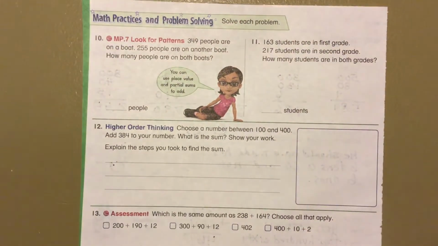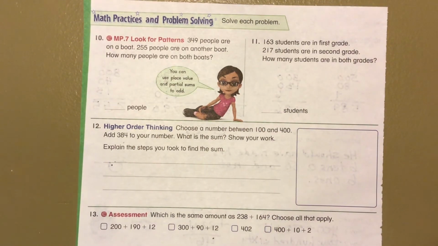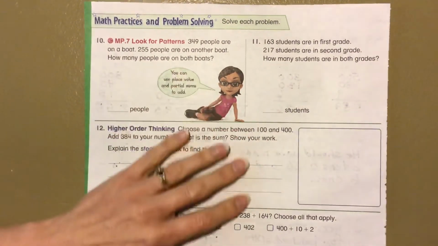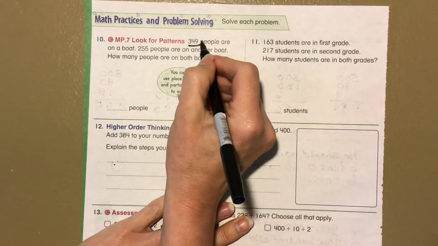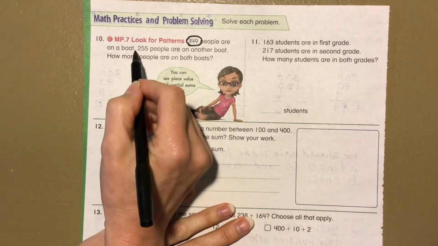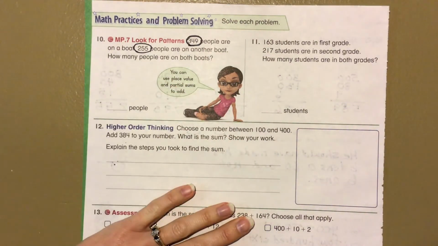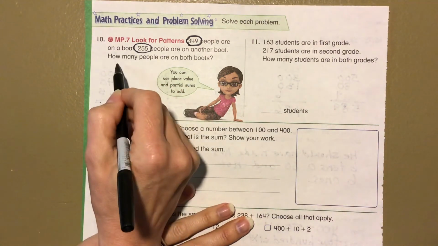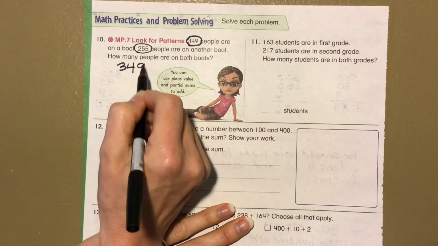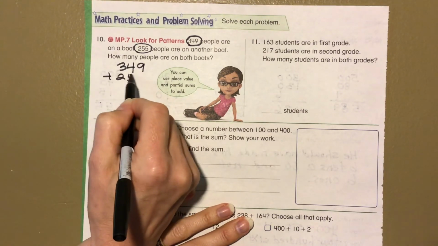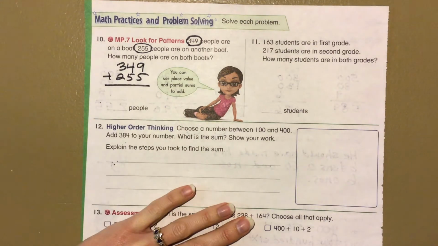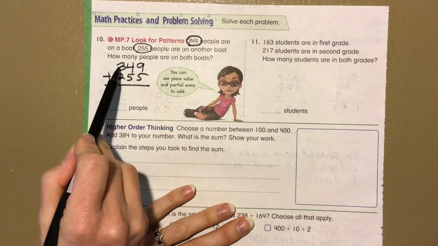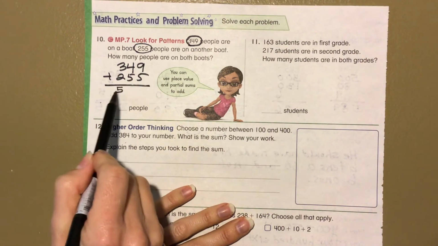All right. Math practices and problem solving. Solve each problem. Number 10. Look for patterns. 349 people are out on a boat. 255 people are on another boat. How many people are on both boats? So we need to add them together. 349 plus 255. And we're going to use partial sums to solve this. 300 plus 200 is 500.